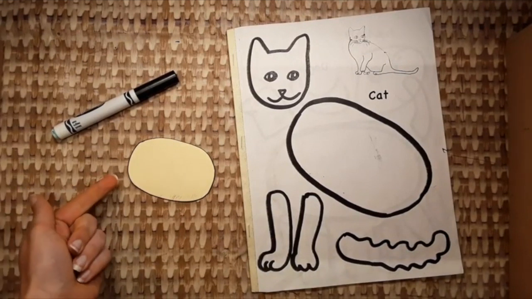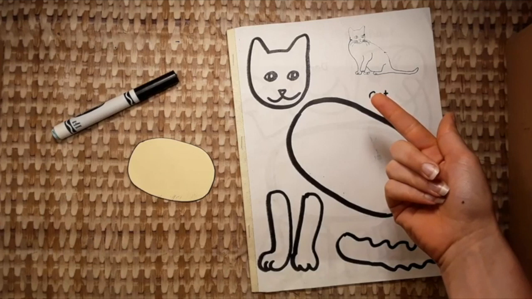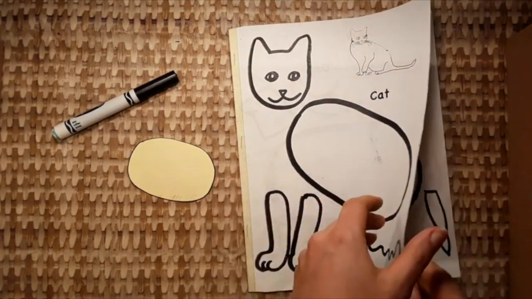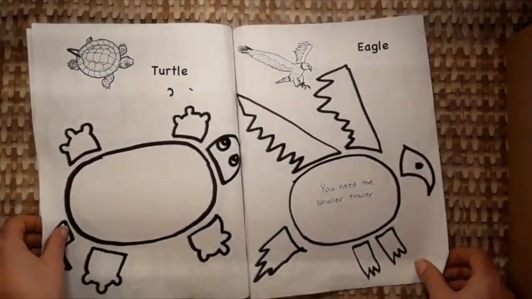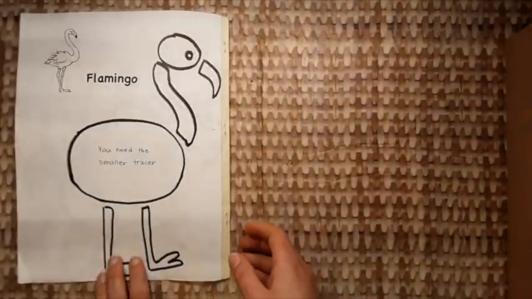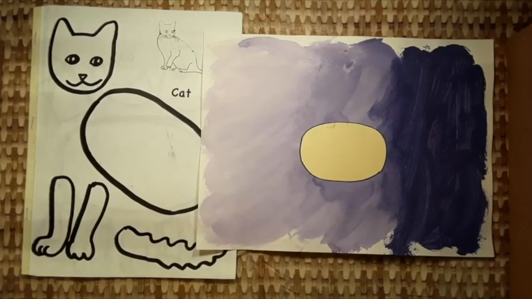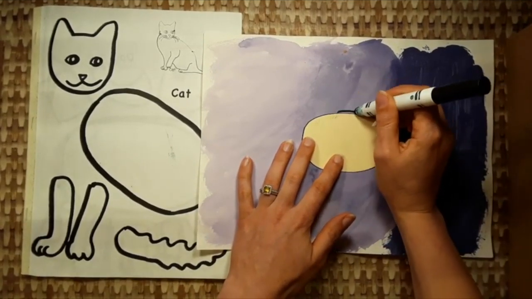We're using an oval tracer for the body shape and a book with illustrations of animals. First, look at every page in the book and choose the animal that you want. Let's try the cat. Place the oval in the center of your paper, hold it down, and trace it.